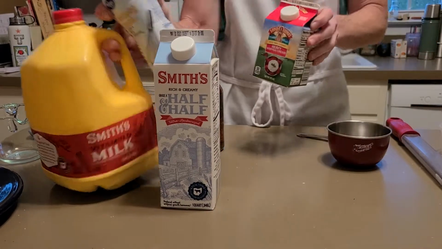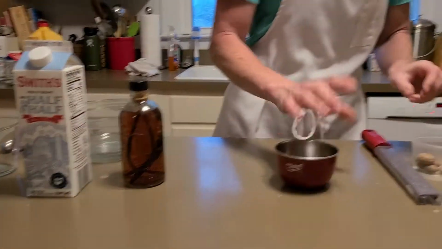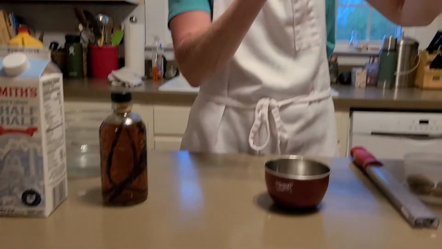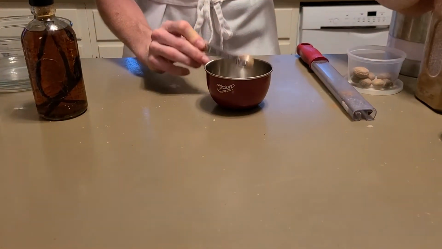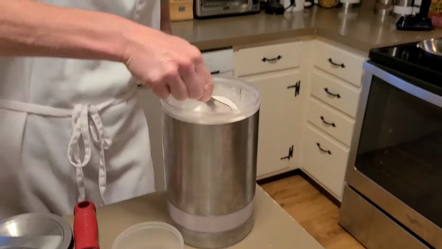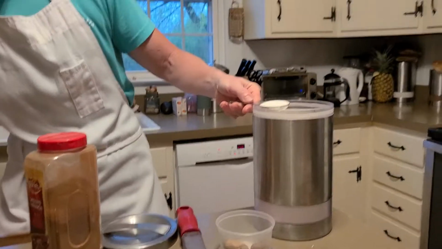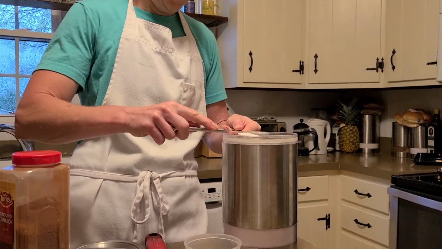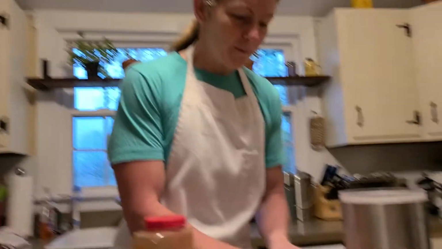Okay, so we're going to set these other guys aside. Today what we're going to do is start by mixing up our dry ingredients. So that means we're going to put in our half teaspoon of cinnamon right here. We're going to put in our tablespoon of sugar. We're going to level off our sugar here with a knife. Tablespoon of sugar. All right, and then we're going to add some nutmeg.